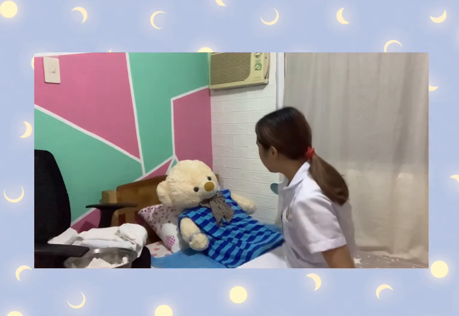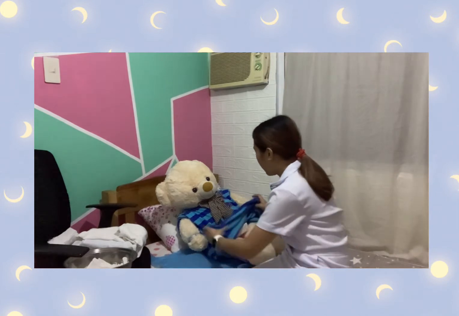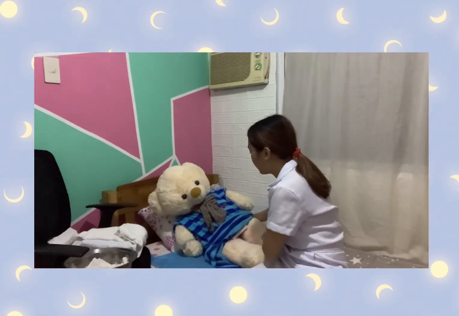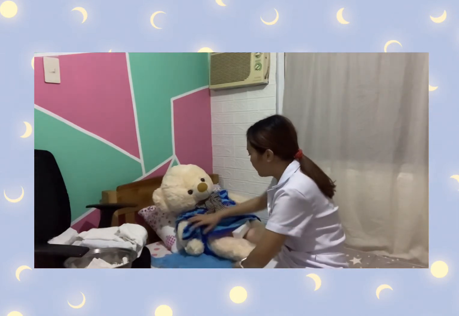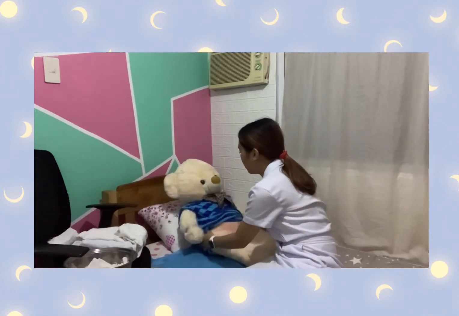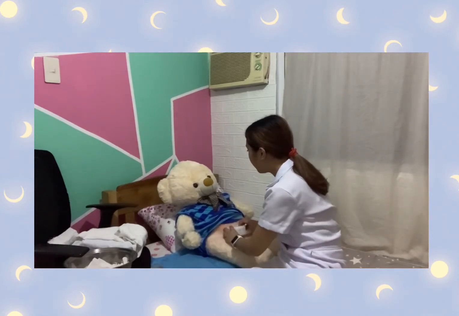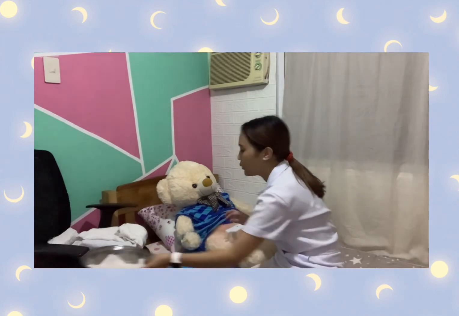And then, now is the time for us to prepare our patient. We will expose the genital area of the patient before we render perineal flushing. First, we will clean the perineum of our patient. So, ma'am, we will clean your perineum area na po. We will use a warm water with washcloth to clean the perineum area of the patient.